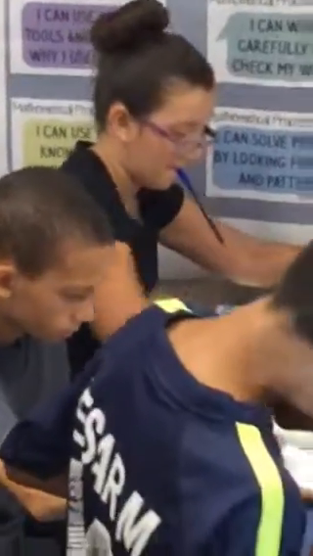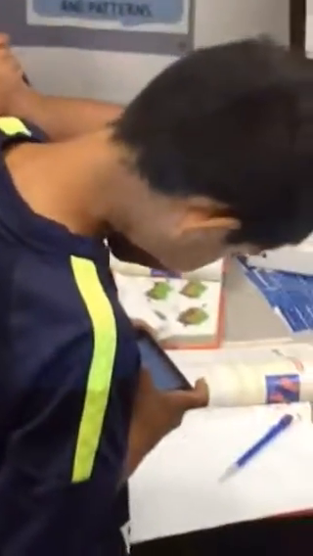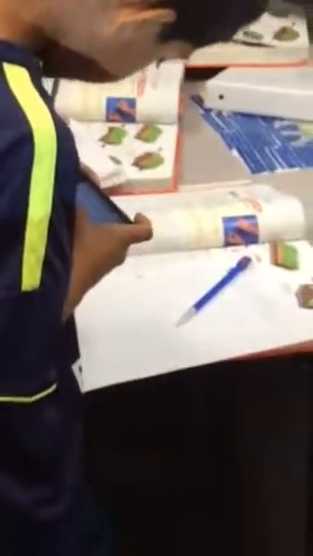Look at them all. Some other kids are still doing the research. Excellent work. Writing all the information down.